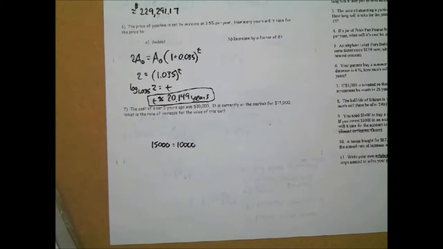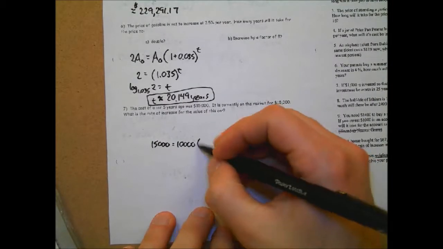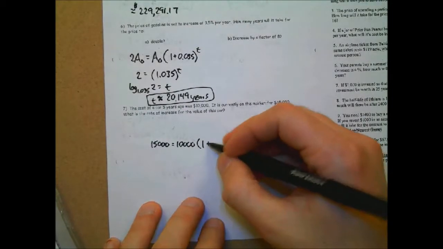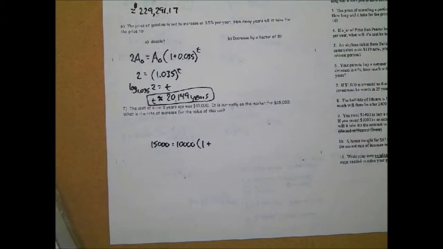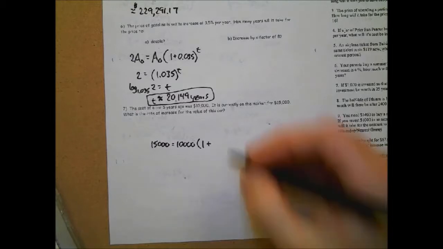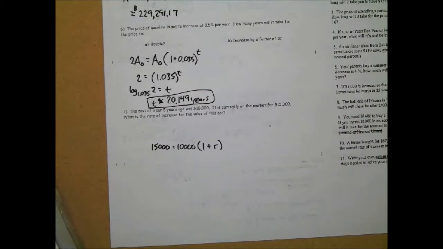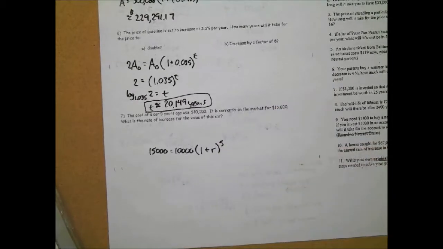Okay. And let's see here. Well, 1 is still 1. We're solving for what variable here? R. We want to find the rate. So R is the interest rate we want. And then T, well, that is 5, right? Because it took 5 years for that $10,000 car to be valued at $15,000.